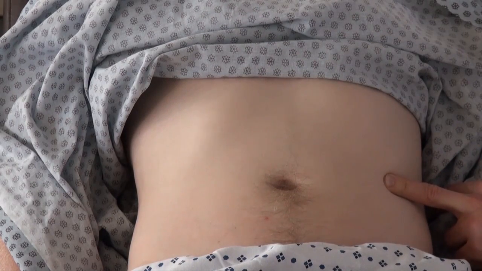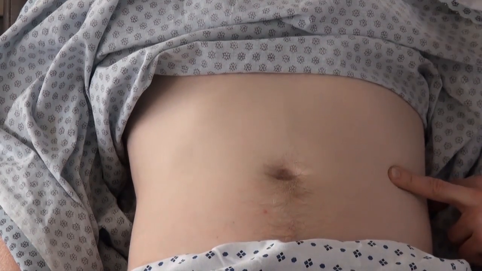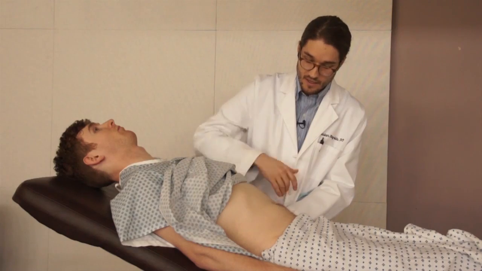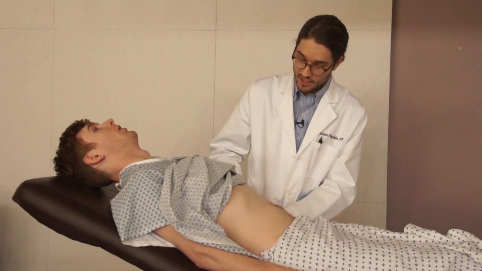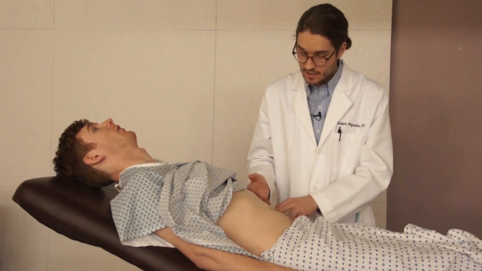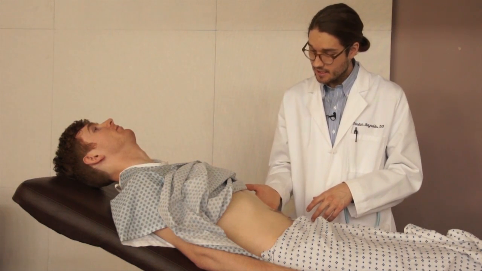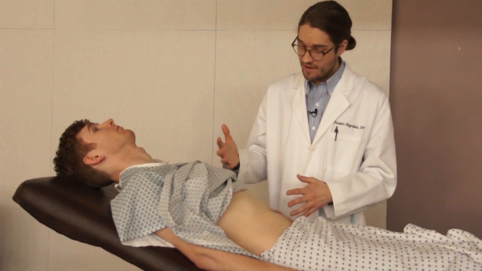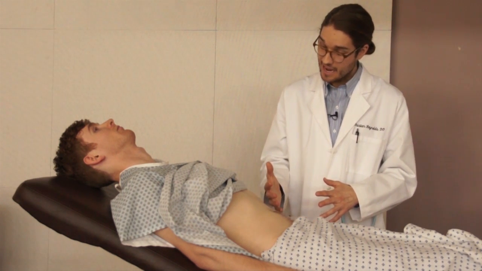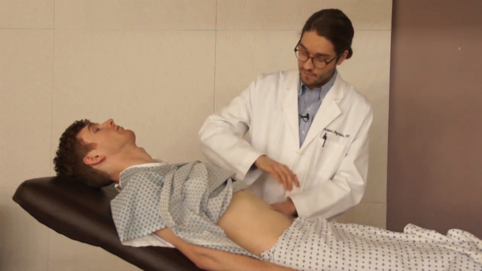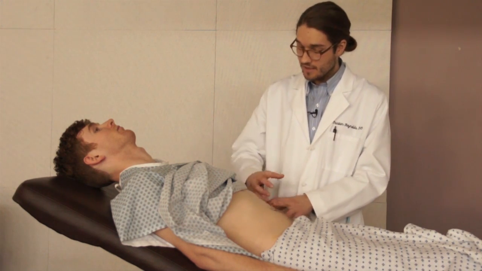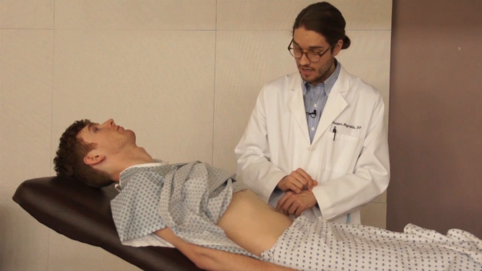Then what I'm going to have you do is take a deep breath in and hold it. That sound remained relatively tympanic. You can relax. So since the sound remained tympanic, that would be a sign that there's no enlargement of the spleen. By having you breathe in, that brings the spleen down. It should still be out of my field of percussion if it's the normal size. If the spleen is enlarged, then it'll create dullness over that area that I just percussed.